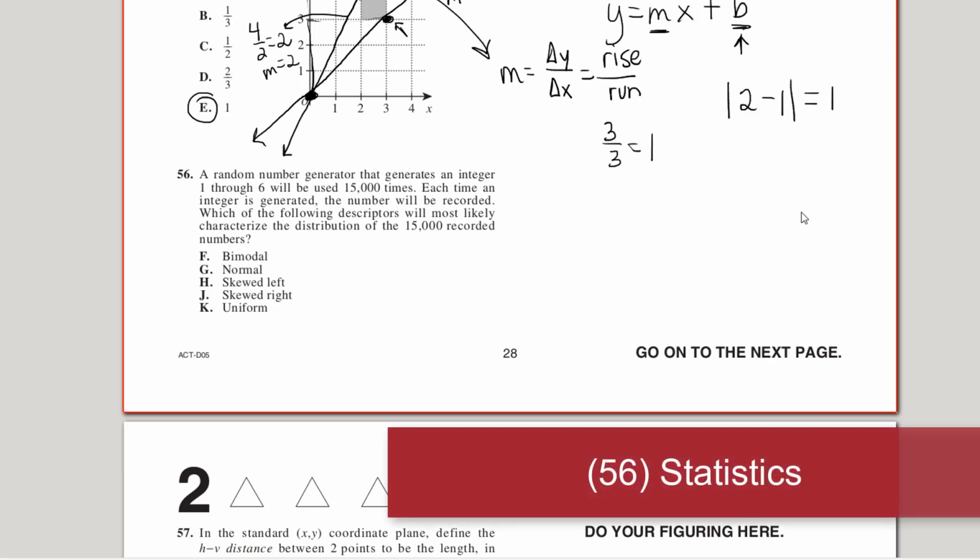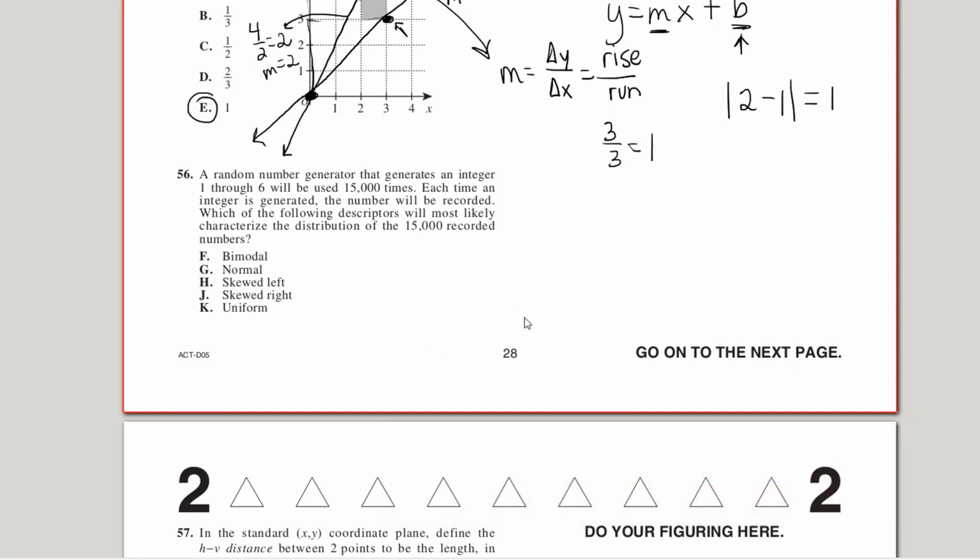Question 56, they say a random number generator that generates an integer 1 through 6 will be used 15,000 times.